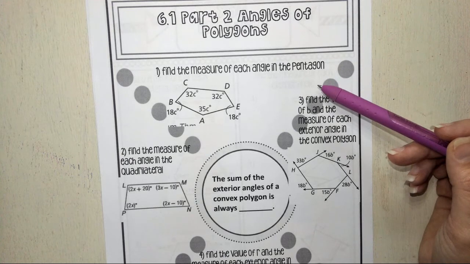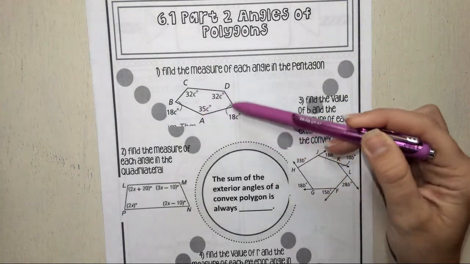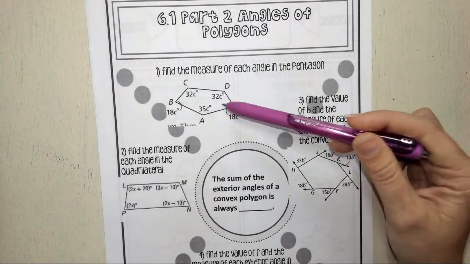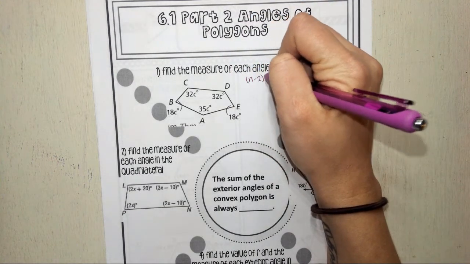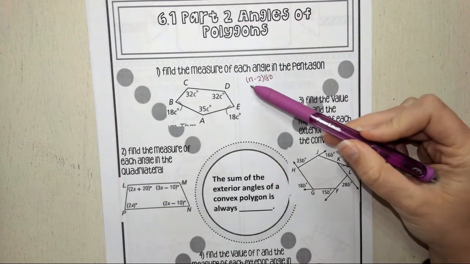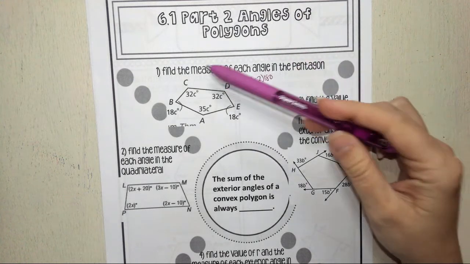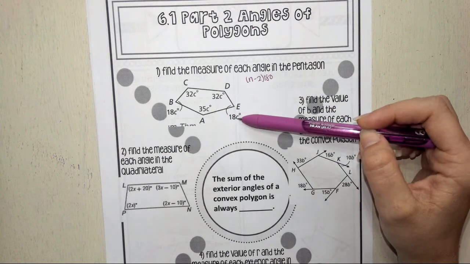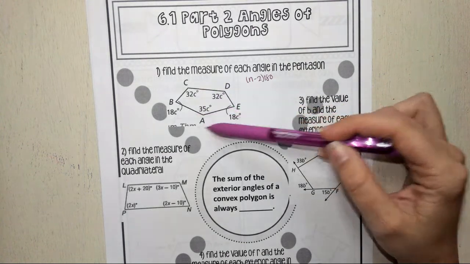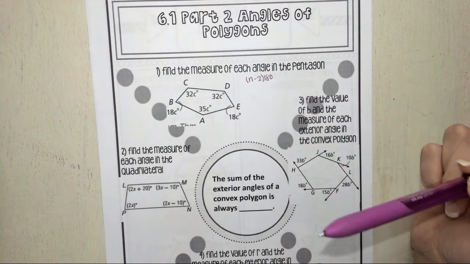So this is applying what we know about the interior angles of a polygon. Remember, to find the sum of the interior angles, we use n minus 2 times 180, where n is the number of sides. Now it says find the measure of each angle. All you're going to do is add that. We need to figure out what C is first, obviously. So we're going to add these up and set it equal to what the sum is.